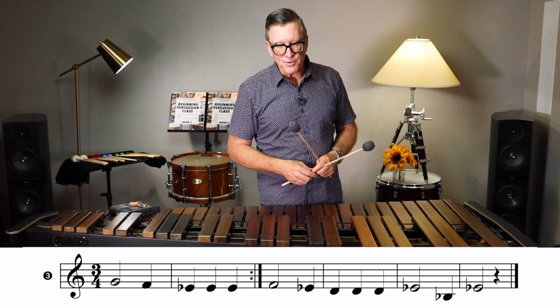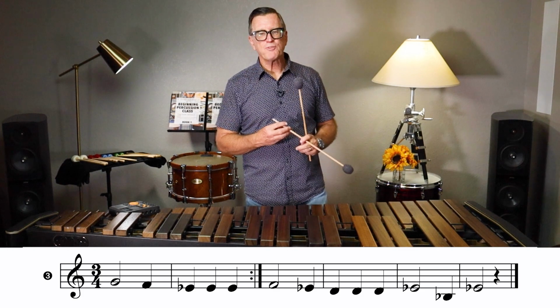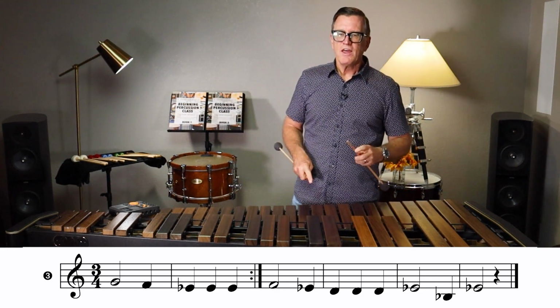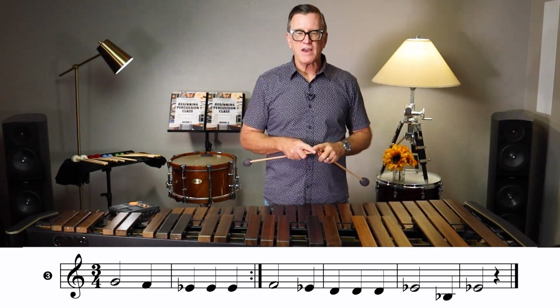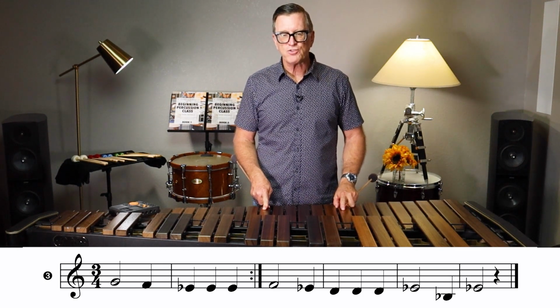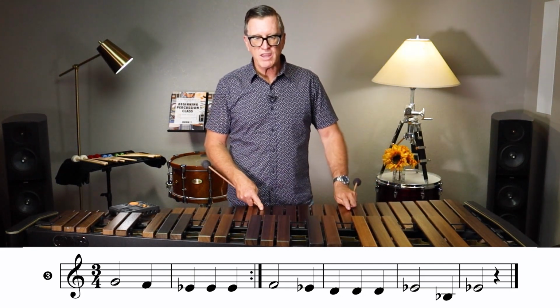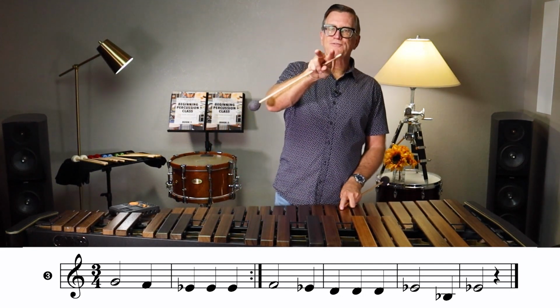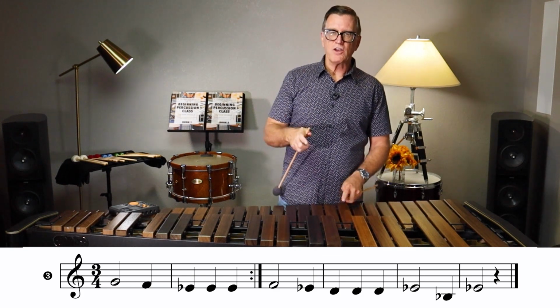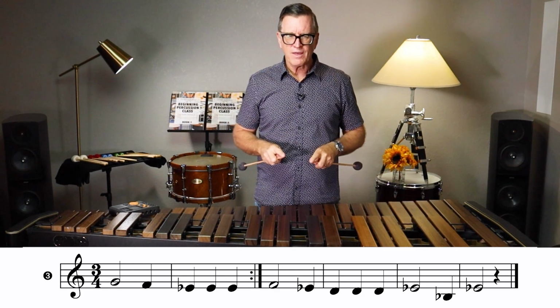All right, line number 3 is in 3/4 time. Now we're moving up to our note G. So this one has a repeat sign in it. If you look at measure 2, at the end of measure 2, I have a repeat sign, which means I go back to the beginning and play the first 2 measures again. So let's try the first 2 measures, saying the note names while we finger through, and do it twice.